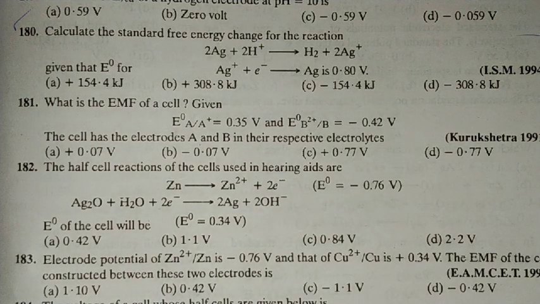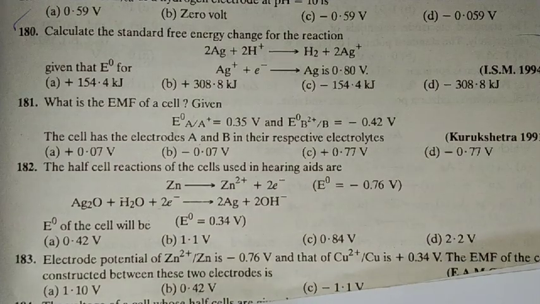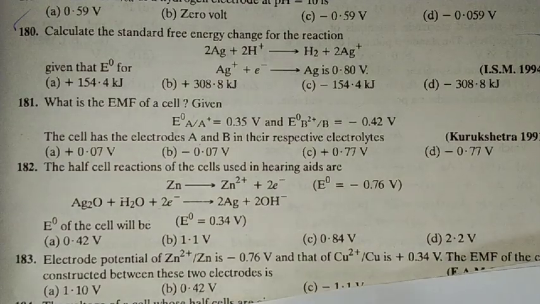Similarly, see the next question. This is the textbook question. Electrode potential of Zn2+/Zn, that means reduction potential only, is minus 0.76 volts, and Cu2+/Cu is plus 0.34 volts. The EMF of the cell constructed between these two electrodes is, same formula, direct formula: E equal to E right minus E left.